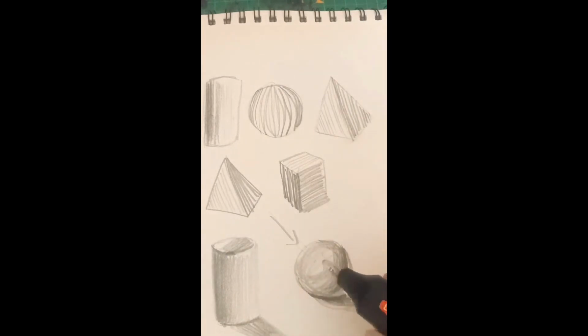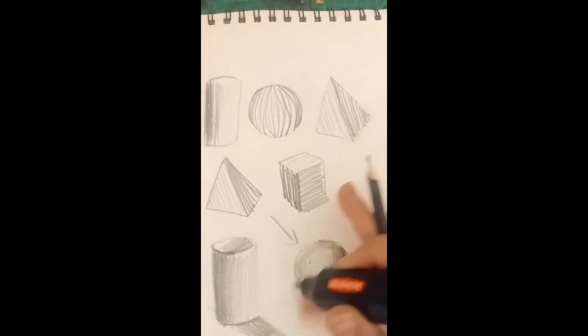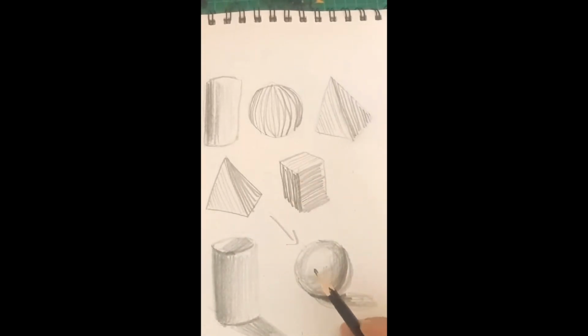Now the highlight is the area where the light directly hits, then the mid-tones, lighter tones around the highlight. Then you have to see that if this is divided into half, like if you cut the ball into half, or it's like the planet Earth or any of the planets, you cut them into half. How do you see it? If the light is falling from one side, the other opposite side under the ball will be all dark.